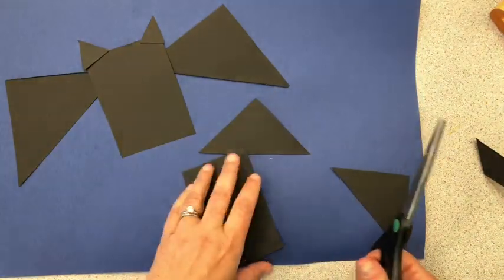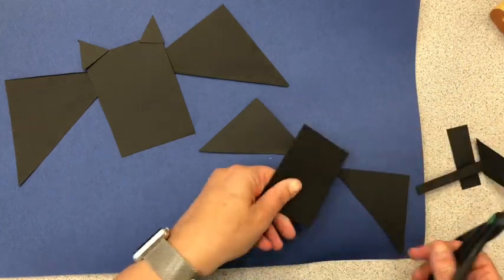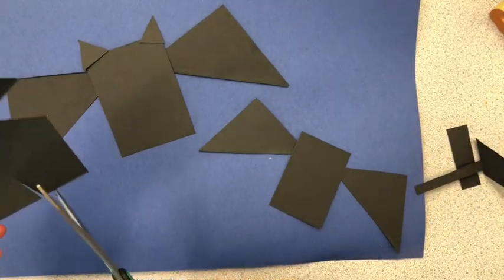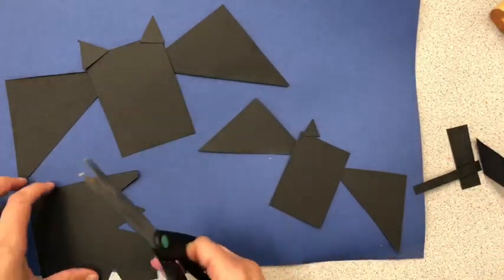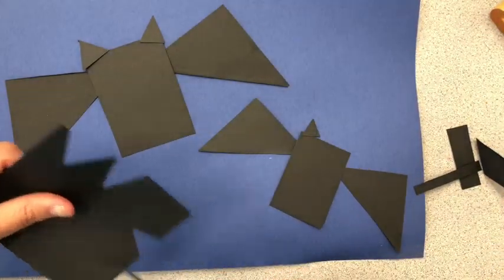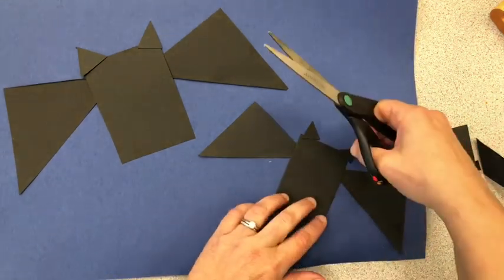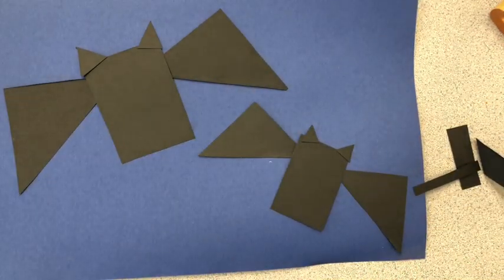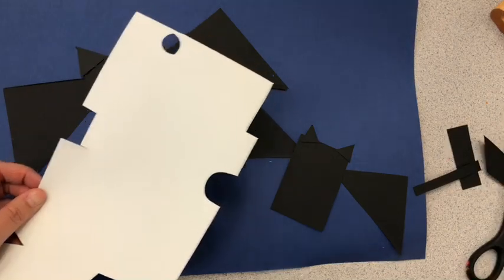cut out a rectangle. We can make it a little smaller. There we go. And 2 little ears. Triangle. And another triangle. There we go. All right. Now I need to give my bat some eyes and some teeth, or a mouth. So I have this sheet of, oops, let me pause this.